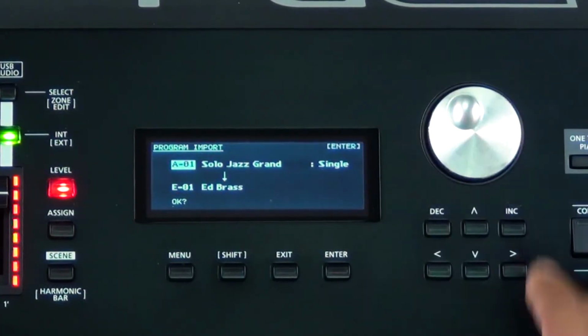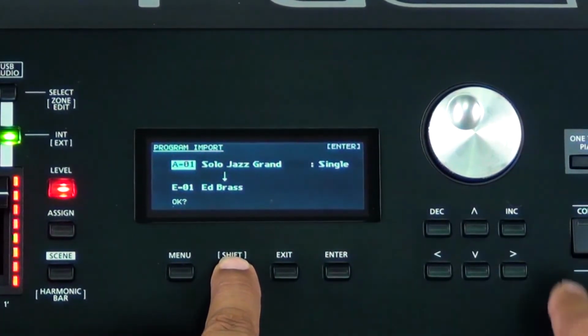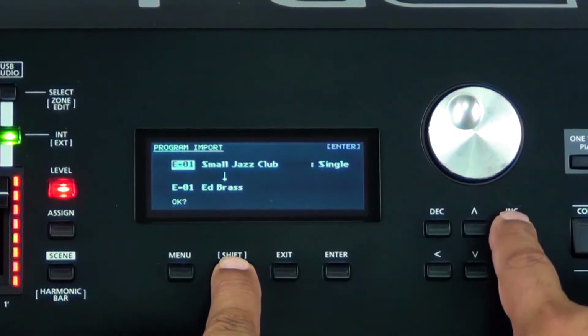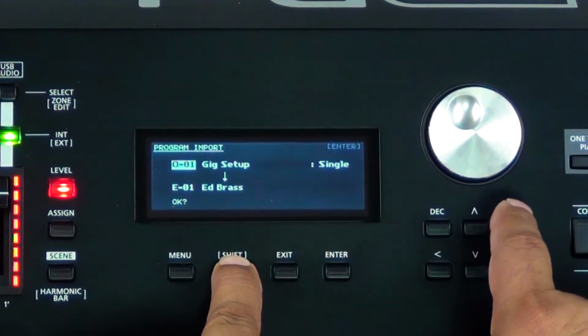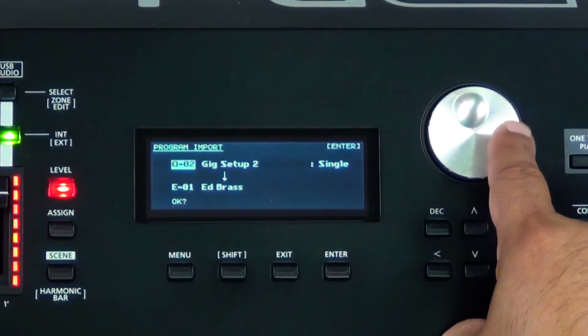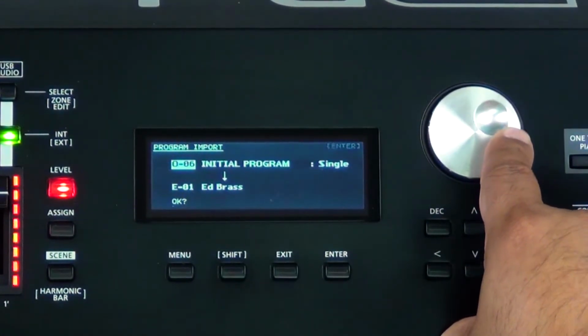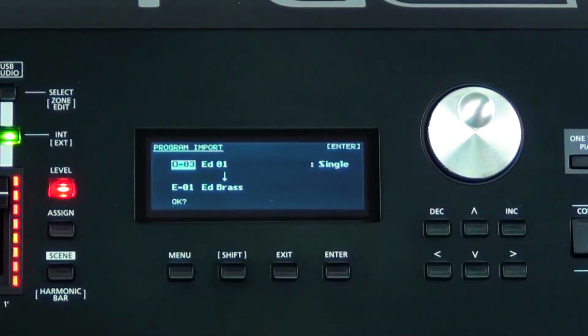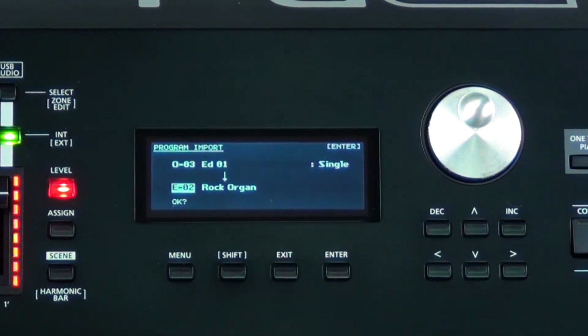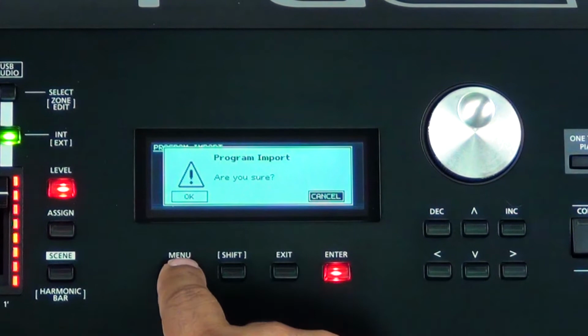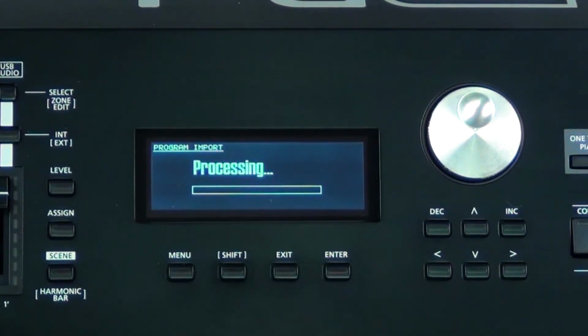So once again, let's go ahead. I am going to use the shift button and go to that bank of the programs. And here we go. Got a gig set up that I already have set, and I only did a couple. Let's do this one and see what it is. Where do I want to put it? Let's put it on number 2. There's a rock organ there, which I really don't care about. Let's press Enter. And now that's going to come in, and we'll hear it in one second.